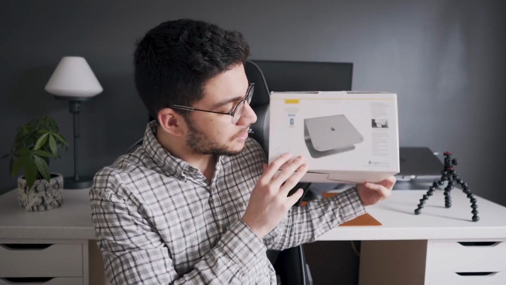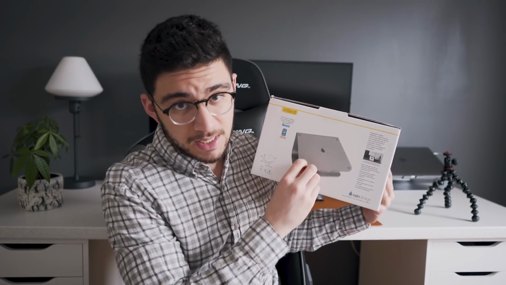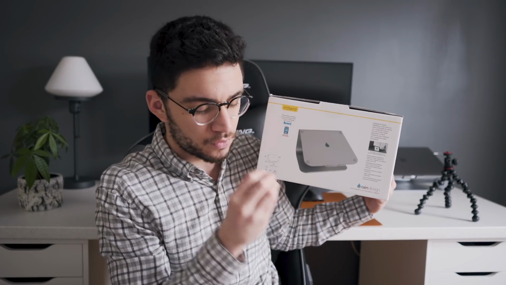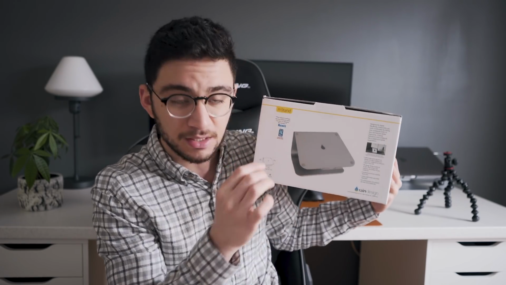The stand. You guys have been asking for this a lot on Instagram. Guys, this is made by Rain Design, the mStand. It's amazing. It's a sturdy stand. For once, I get a sturdy stand, something that doesn't move.